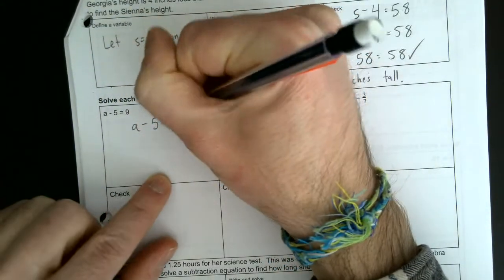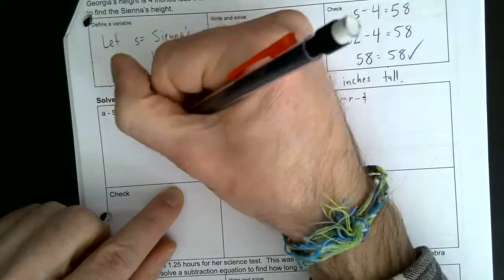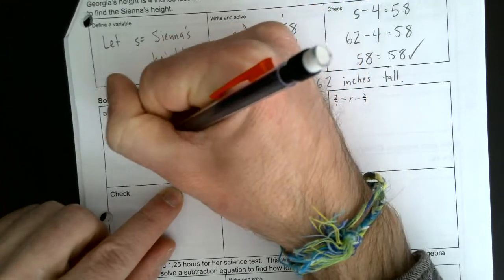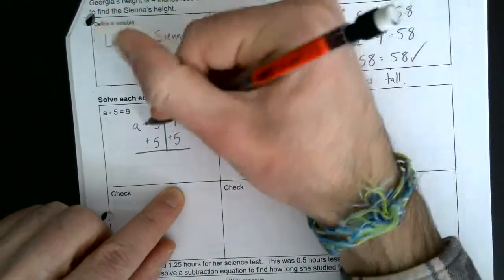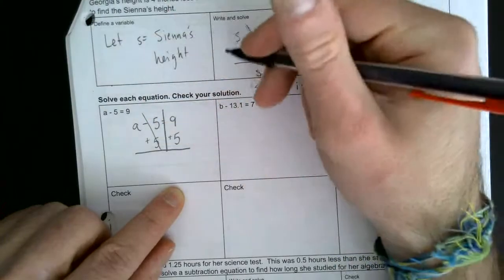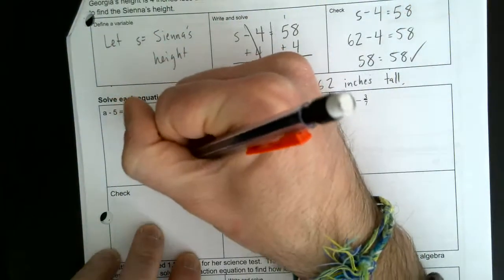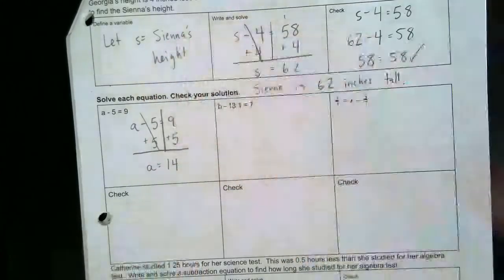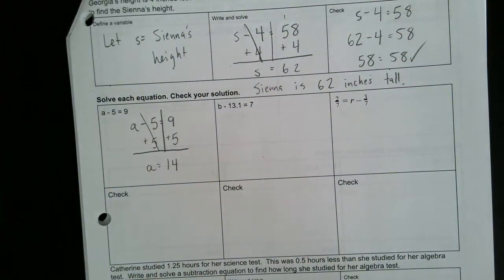Do a little barrier. We'll add 5 to both sides. Plus 5, plus 5. Minus 5 plus 5 cancel out. That's why we added 5. A equals 9 plus 5 would be 14. So our solution to this appears to be 14.